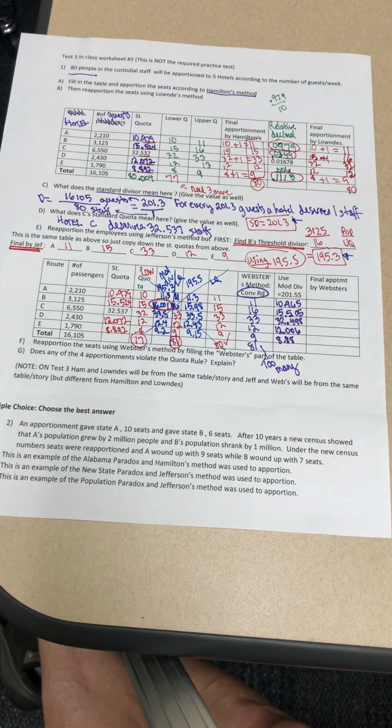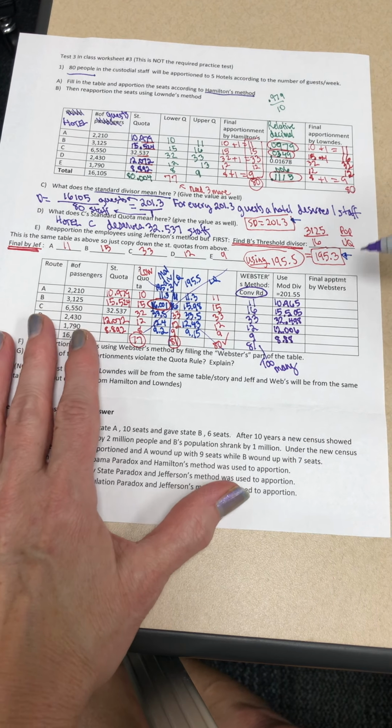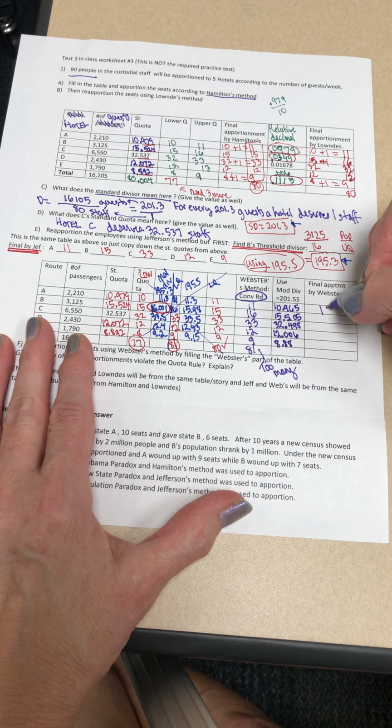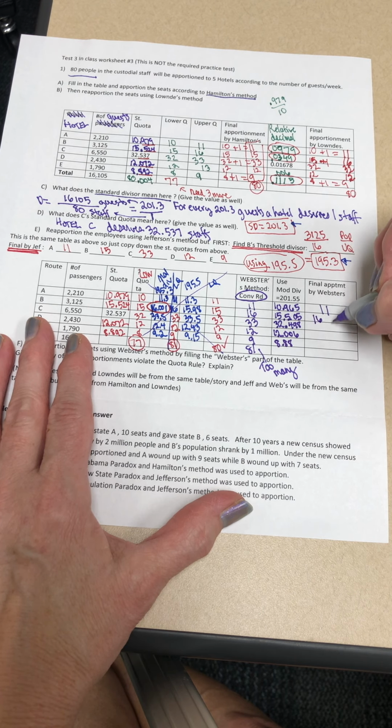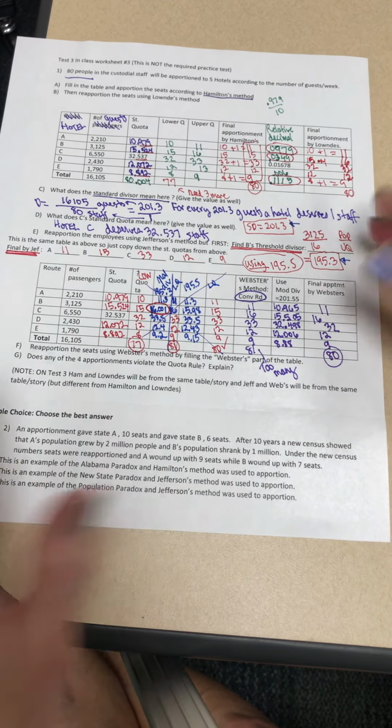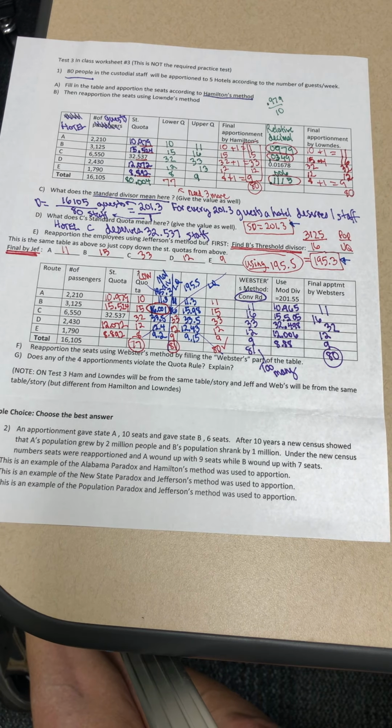So once you have the modified divisors, round by the 0.5 rule. 10.9, that goes up to 11. 15.5, that goes up to 16. 32.49, that goes down to 32. 12.06, that goes down to 12. 8.88, that goes up to 9. This does add up to 80. I will give you a working divisor. All right?